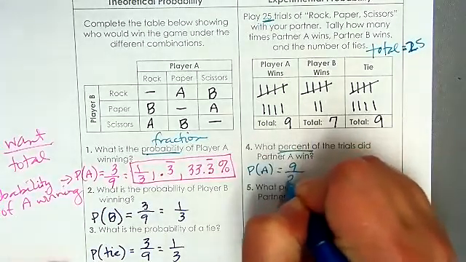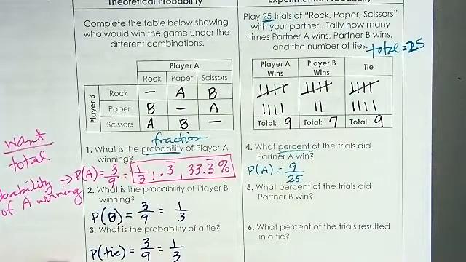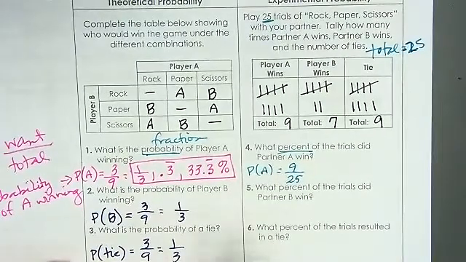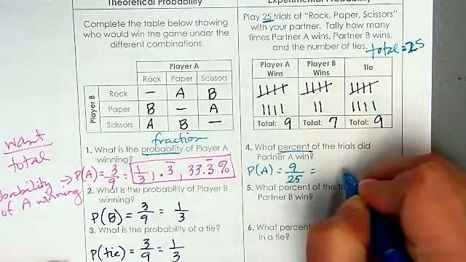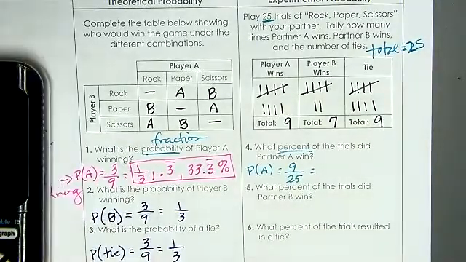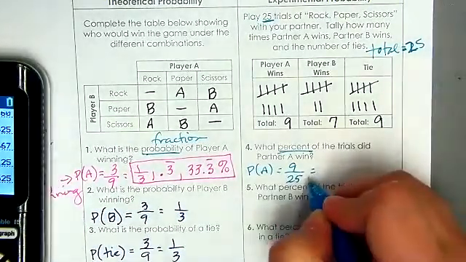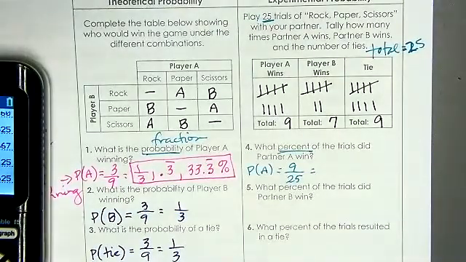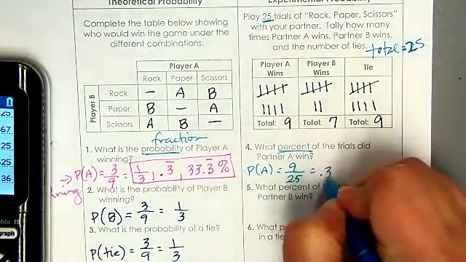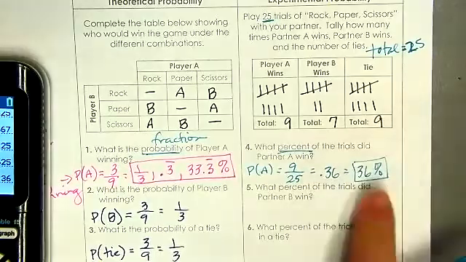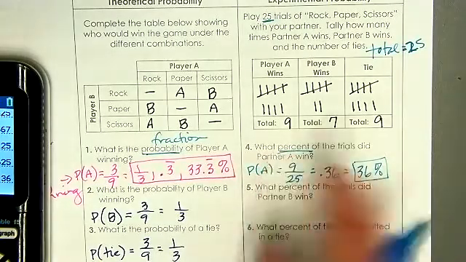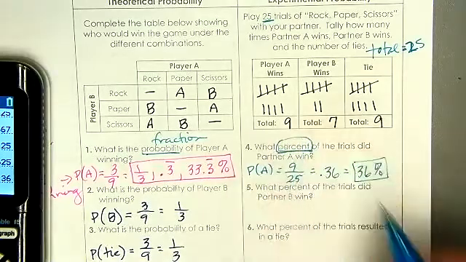How many A's won? 9 out of 25. That's the fraction, but I want it as a percent. The easiest thing is to change this to a decimal, which is handy with a calculator, or you can multiply times 4, whichever is easiest. 9 divided by 25 is 0.36, which gives me 36%. This is the answer that I write because it is asking me to find the percent.